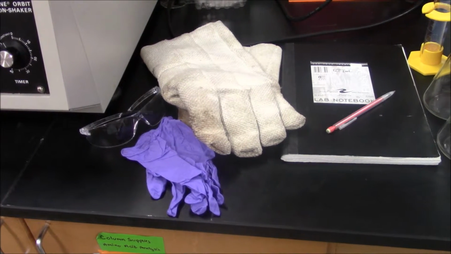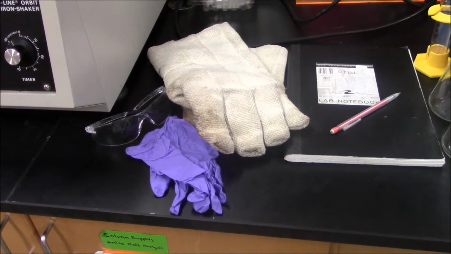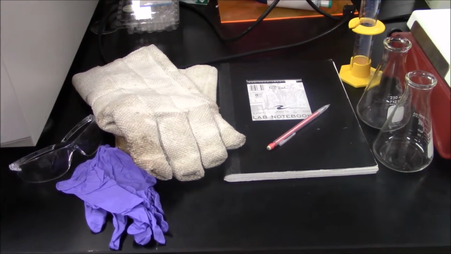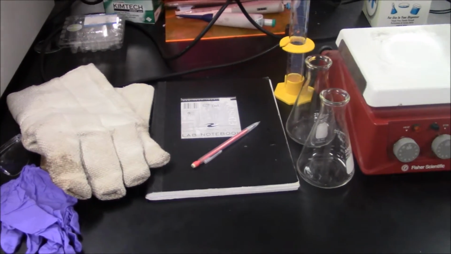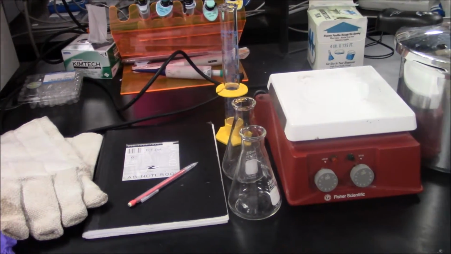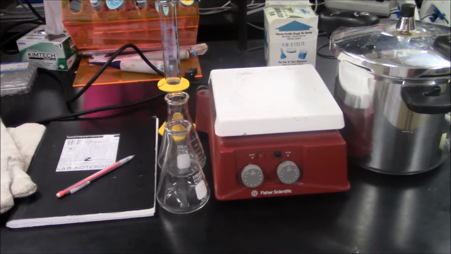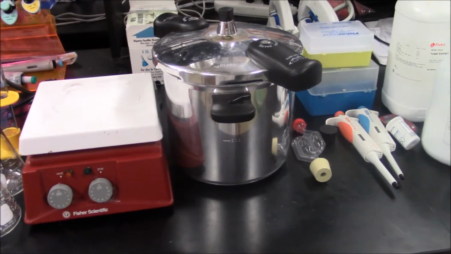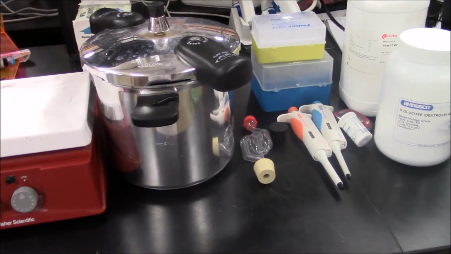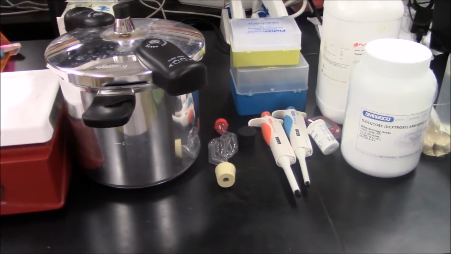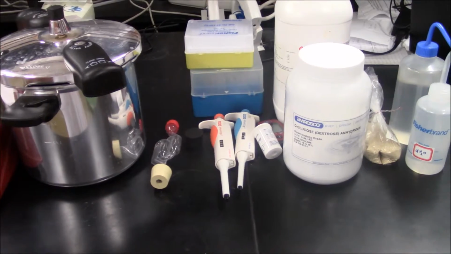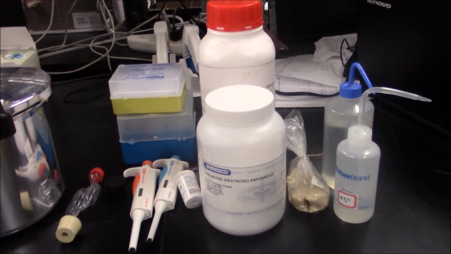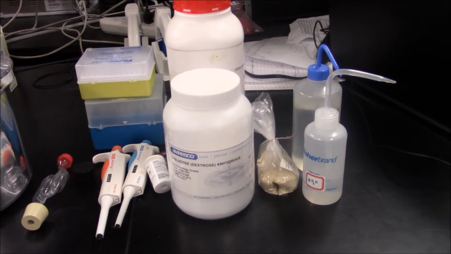For this experiment, you will need the following pieces of equipment: safety goggles, rubber gloves, heat-resistant gloves, a lab notebook, a pencil, a scale, a 100 milliliter graduated cylinder, two 250 milliliter Erlenmeyer flasks, a hot plate, a pressure cooker, an airlock, two rubber stoppers, the 10 to 100 microliter pipette, the 100 to 1000 microliter pipette, and a glucose meter with test strips. You will also need the following chemicals: yeast extract, glucose, distilled water, 70% ethanol, and yeast.